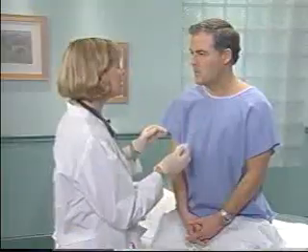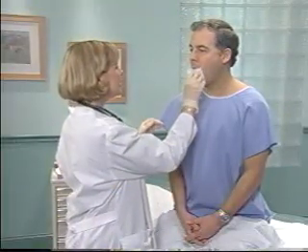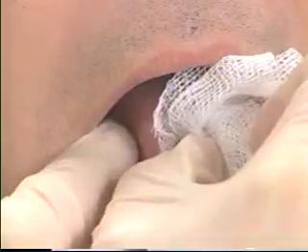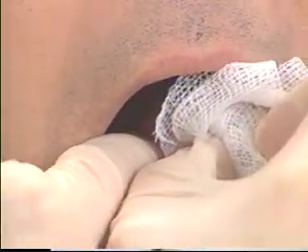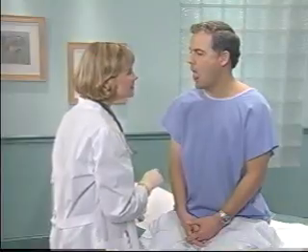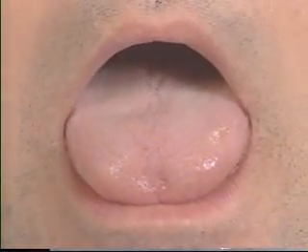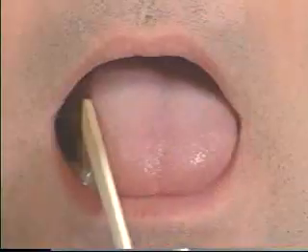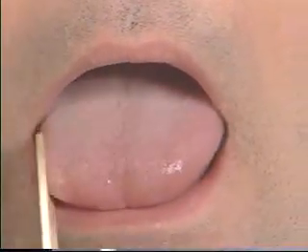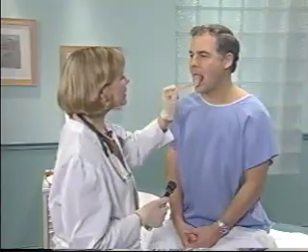Using a gauze pad, hold the patient's tongue to one side and palpate the floor of the mouth. You should feel no lumps or indurations. Next, ask the patient to stick out his tongue. It should be midline and free of tremors. Place the tongue blade at the side of the tongue and ask him to push it away. Tongue pressure should be equal on both sides. These actions test the hypoglossal nerve.